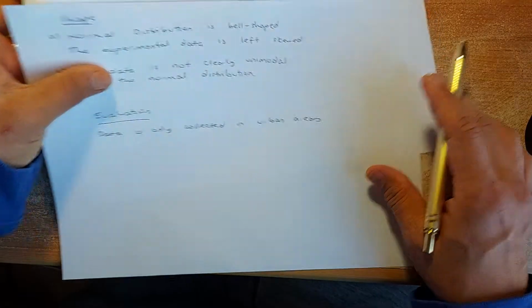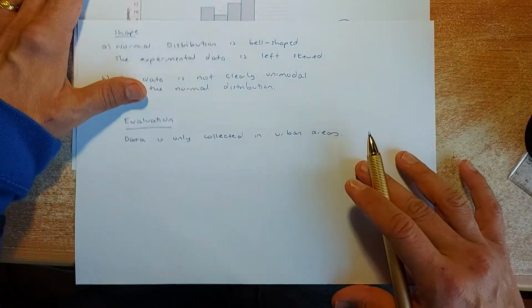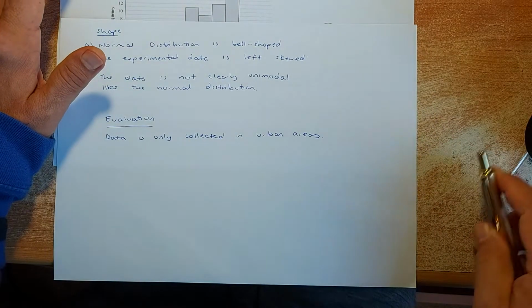So technically, that is the answers for question 2 of the probability method.